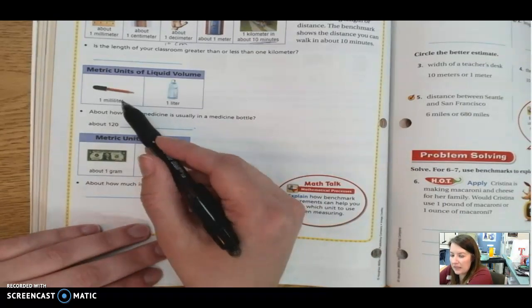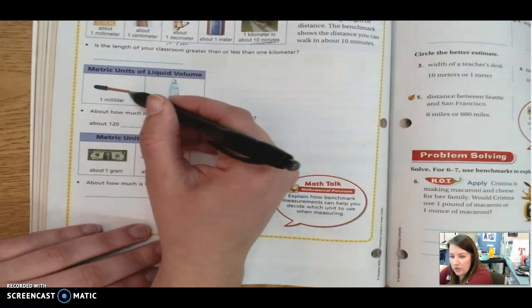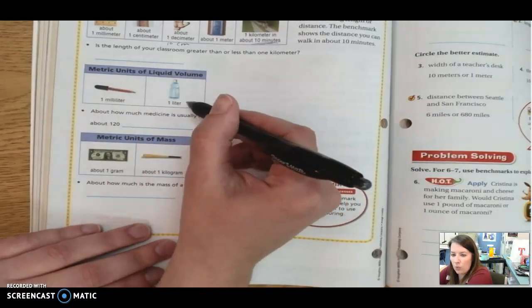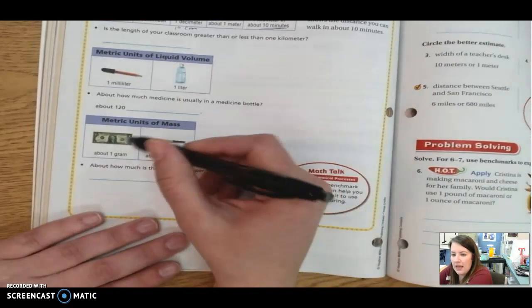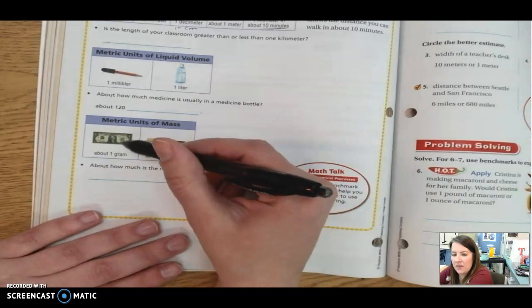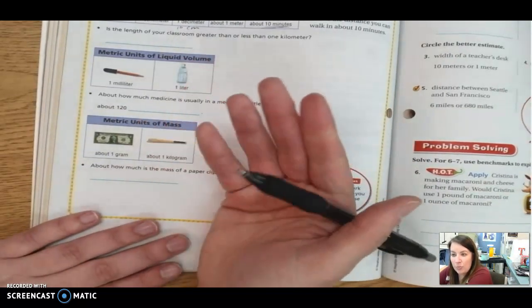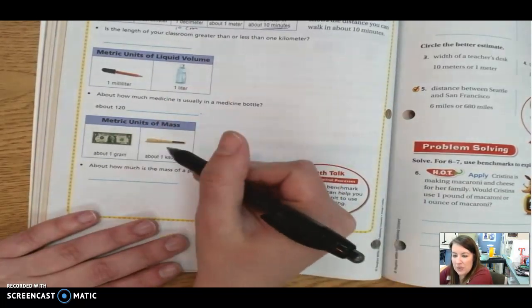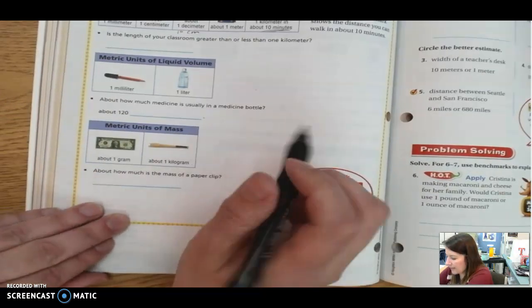Then we have metric units of volume. We have a milliliter, which is just like this little eyedropper tube. So it's like a tiny amount of liquid. And a full liter, which is like a water bottle size. And then for mass, a gram would be about what a dollar bill would weigh. So it's really pretty light. So grams are pretty light. And then a baseball bat. So imagine the weight of a baseball bat is about a kilogram.